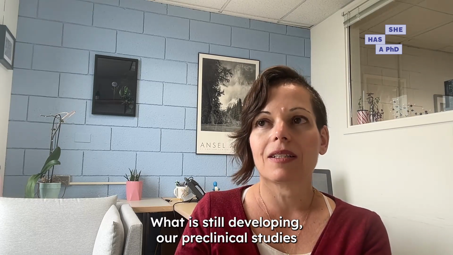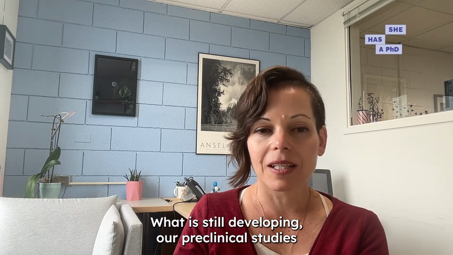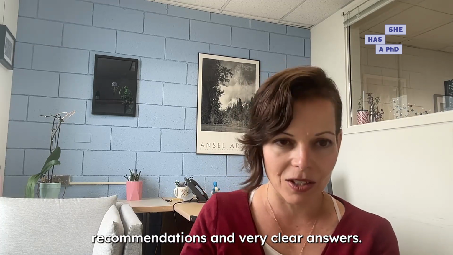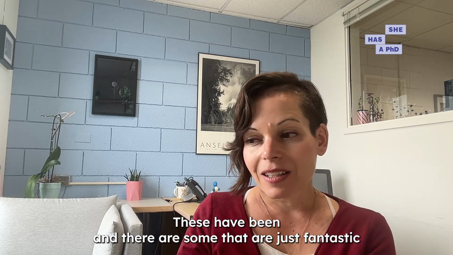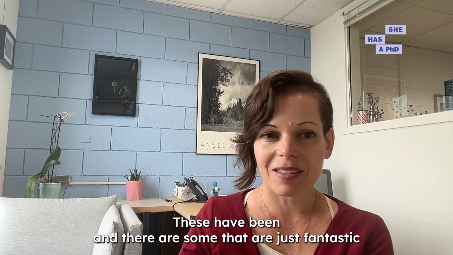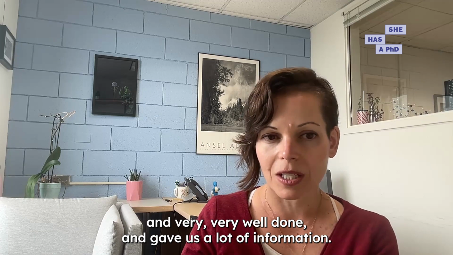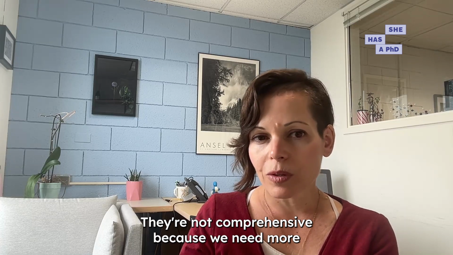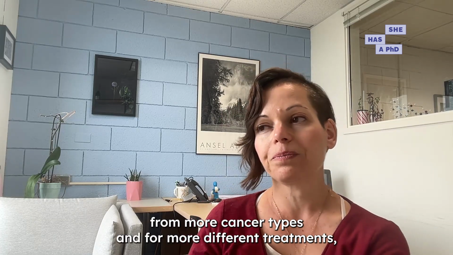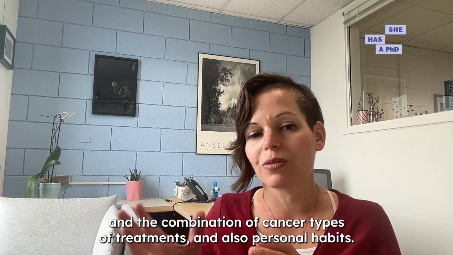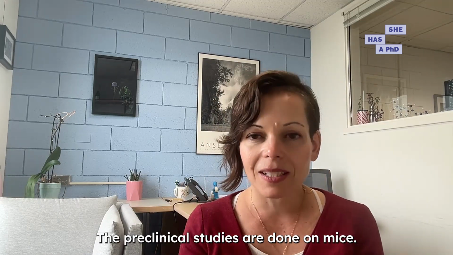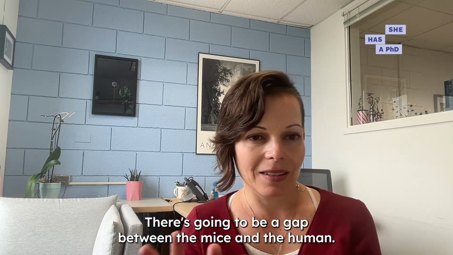What is still developing are preclinical studies that will support very clear recommendations and very clear answers. These happen, and there are some that are just fantastic and were very, very well done and gave us a lot of information, but they're still not enough. They're not comprehensive because we need more from more cancer types and for more different treatments and the combination of cancer types and treatments and also personal habits. The preclinical studies are done on mice. There's going to be a gap between the mice and the human.